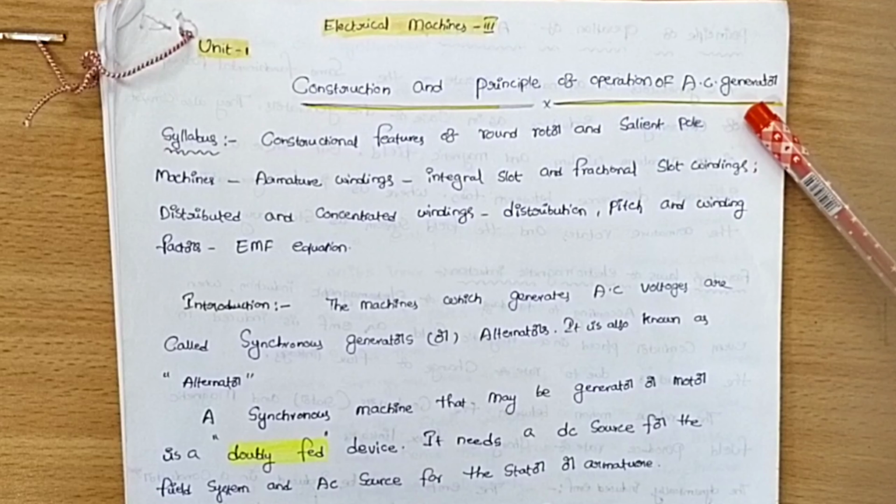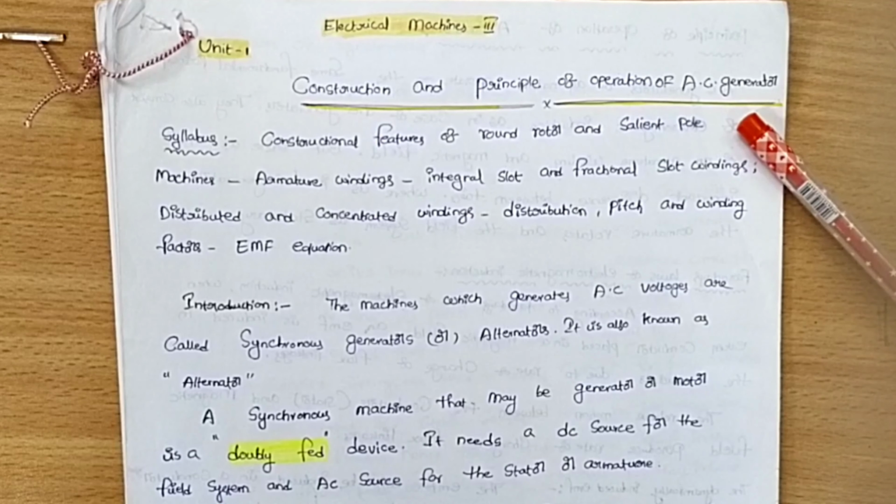Today we are going to start a new topic on electrical machines 3, that is construction and principle of operation of AC generator, that is unit 1 of electrical machines 3. One by one, unit wise, totally 5 chapters we will discuss in this playlist. Construction and principle of operation of AC generator.